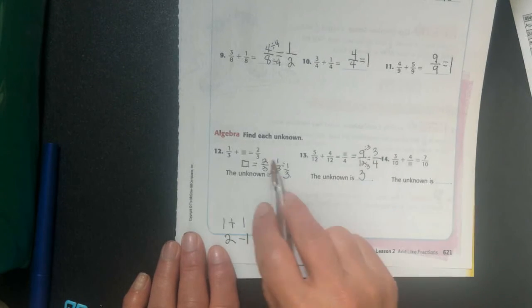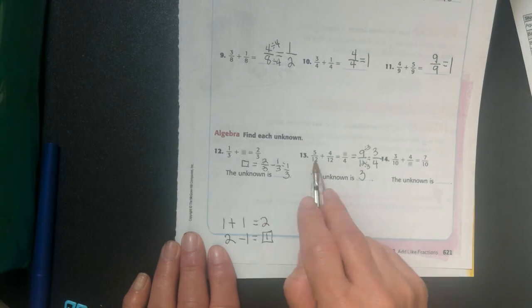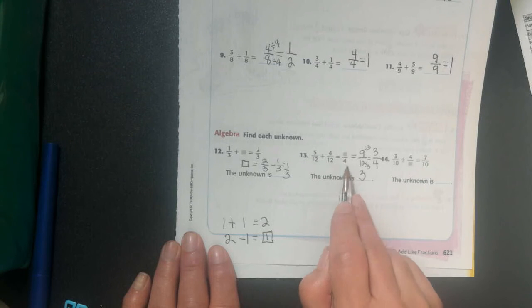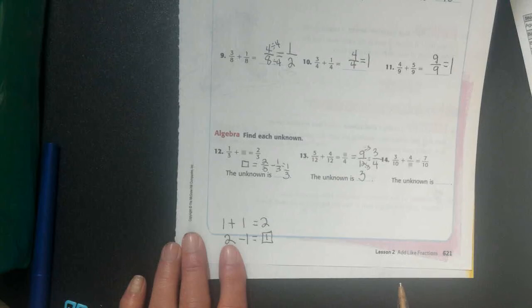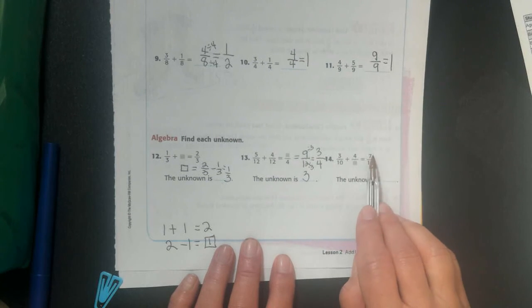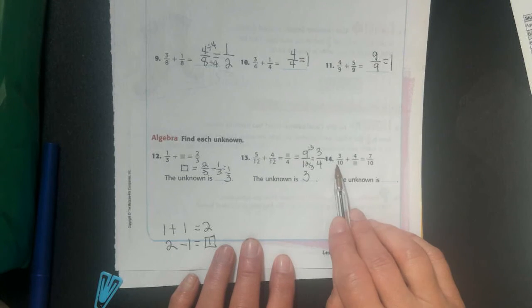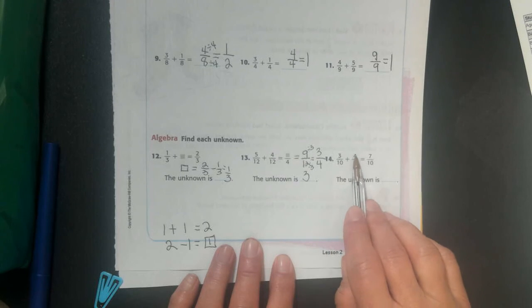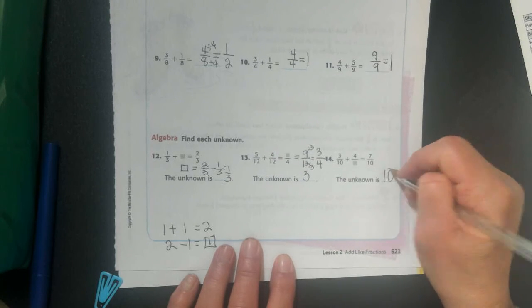Right, I'm just doing the gray square here. Here I did the whole fraction was my gray square. That's why my answer is a fraction. Here I'm just doing the top part of my fraction, so it would be a 3. All right, I have 3/10 plus 4 somethings equals 7/10. Well, I know 3 plus 4 is 7, right? And I know now the denominator has to be the same. I couldn't add 4 plus 3 and get 7 if it wasn't a 10. So my gray square here is equal to 10.